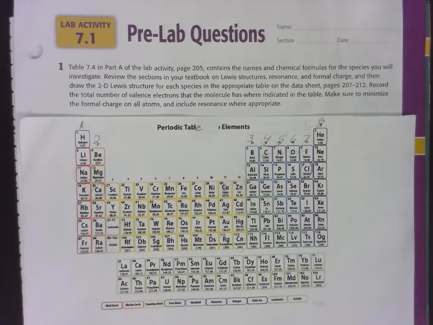So we're going to look at what we need to do, and then we're going to do the parts it says. There will be more parts that we're not going to include, but we'll do that in lab. So let's do the pre-lab. First of all, it says to indicate the total number of valence electrons that the molecule has.